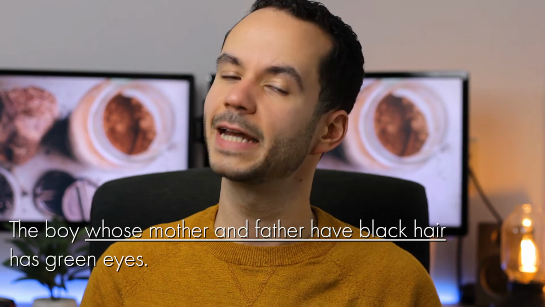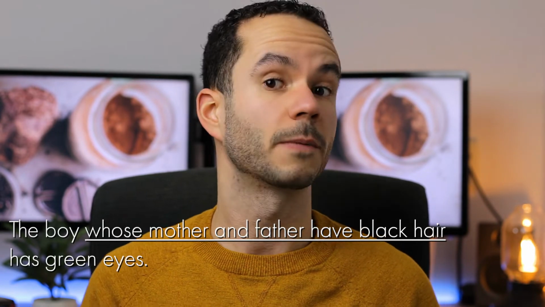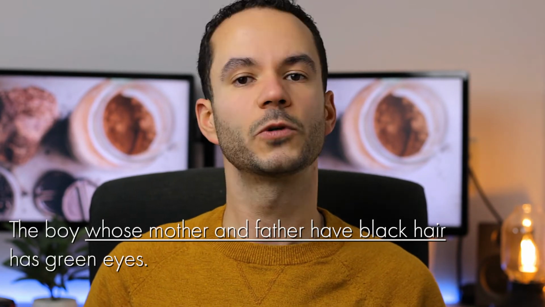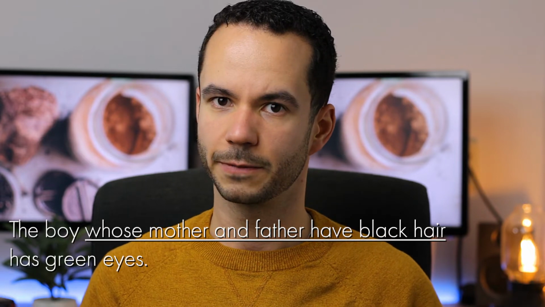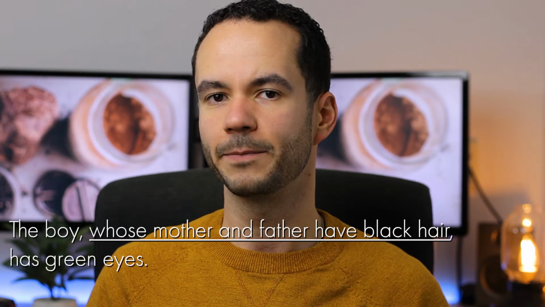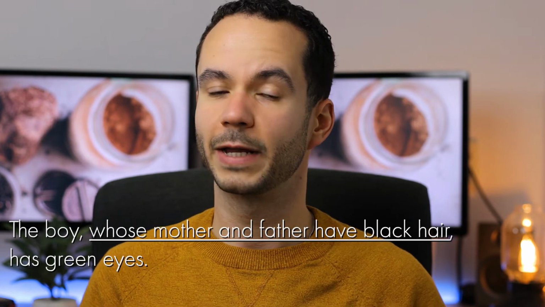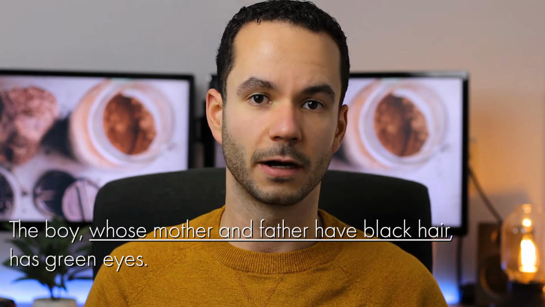Now there is a case where you might add commas here, and that is when we want to create a relative clause. Part of the subject is a relative clause, and in this case it's a defining or restrictive relative clause, which means we don't put it between commas. If you want to make it a non-restrictive clause or a non-defining relative clause, we add commas. So we get something like, the boy, comma, whose mother and father have black hair, comma, has green eyes.